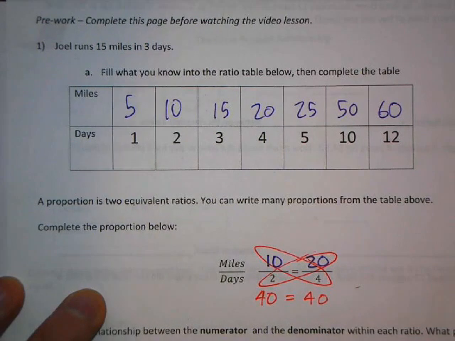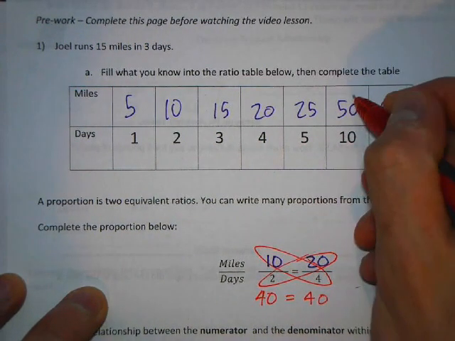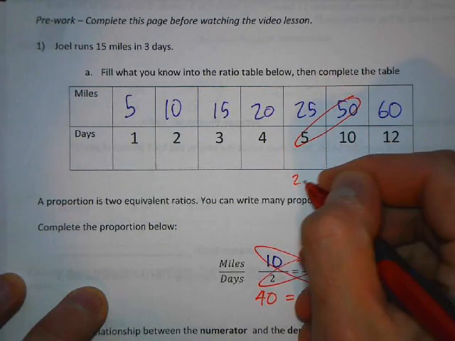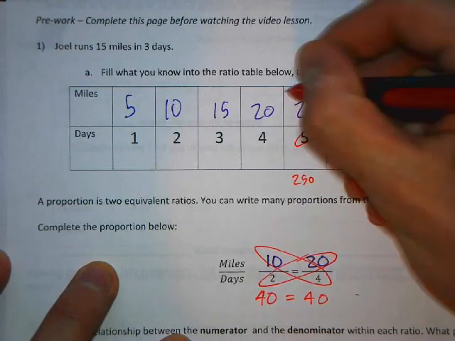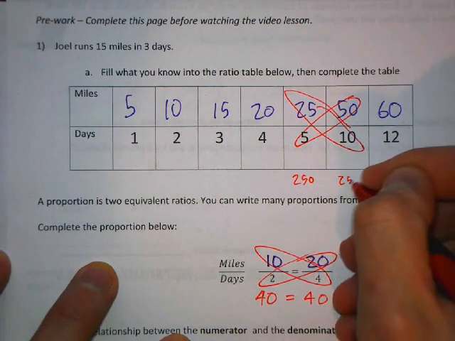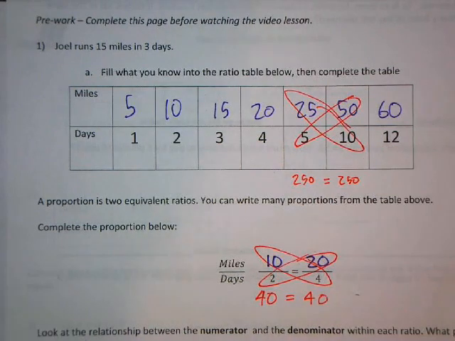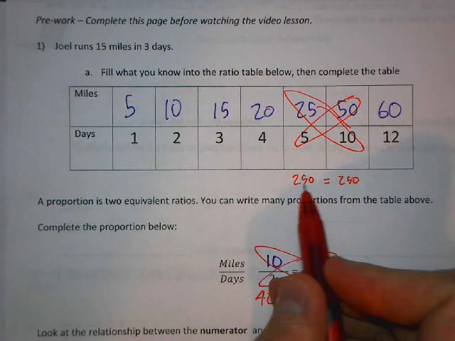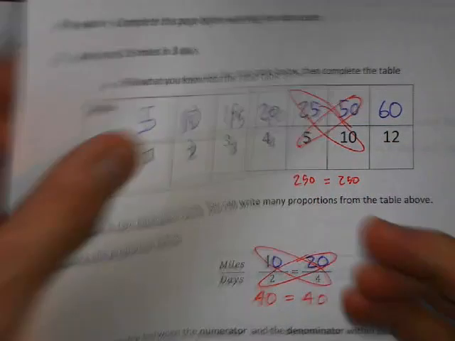It works no matter which of the rates you choose. For example, 5 times 50 is 250, and 25 times 10 is also 250. If a proportion is a true proportion, the cross products will always be equal.